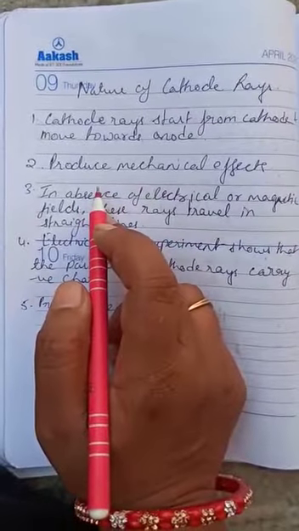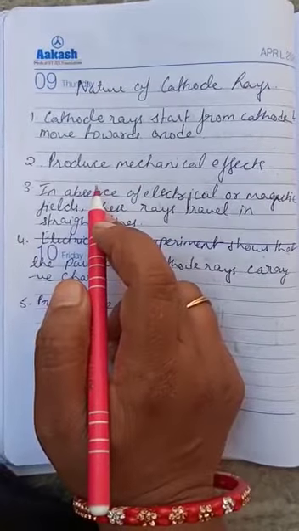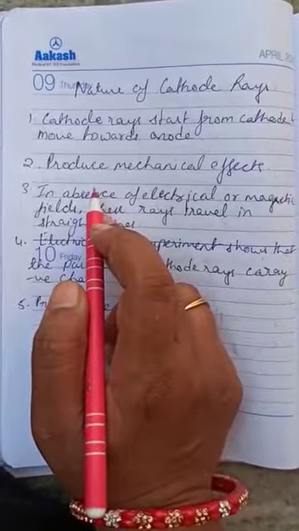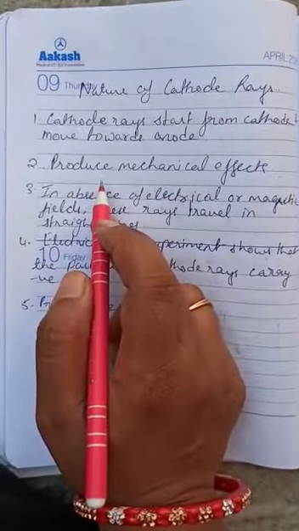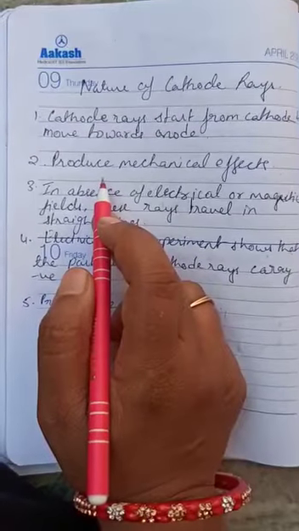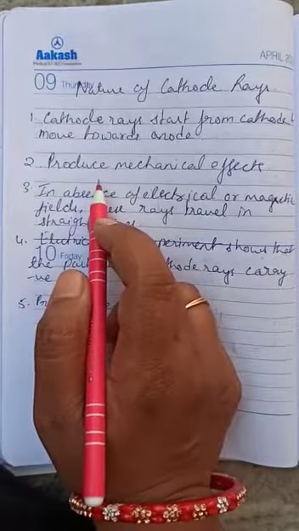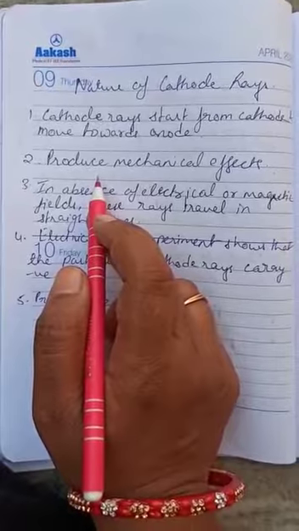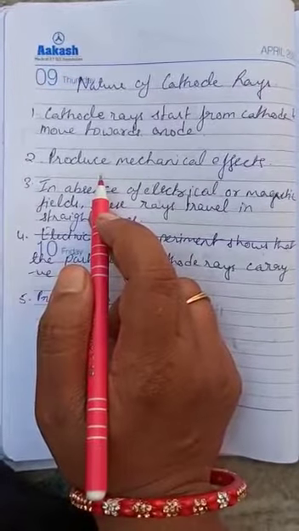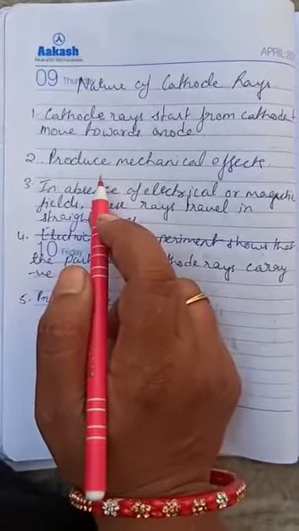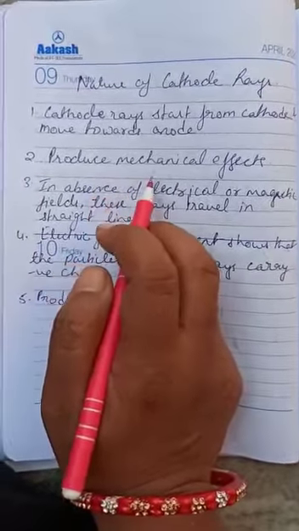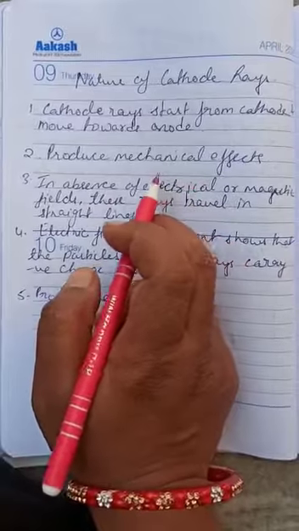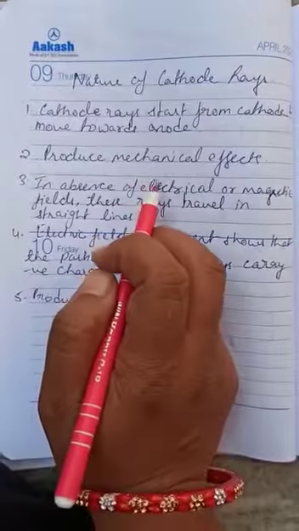To explain this, they performed an experiment in which they placed a light paddle wheel in the discharge tube at the path of the cathode rays, and it was observed that the paddle wheel was moved by the cathode rays. So it was said that cathode rays have mechanical effects, that is, they are particle in nature.